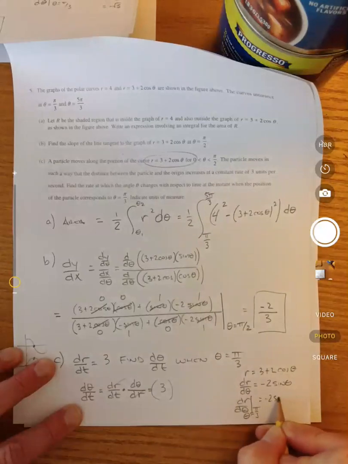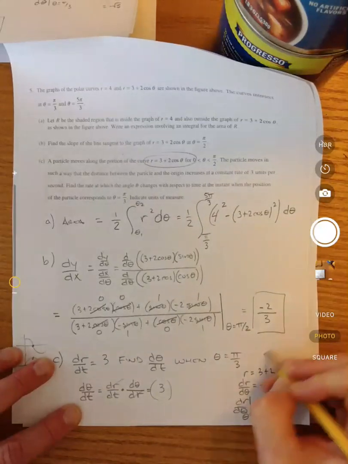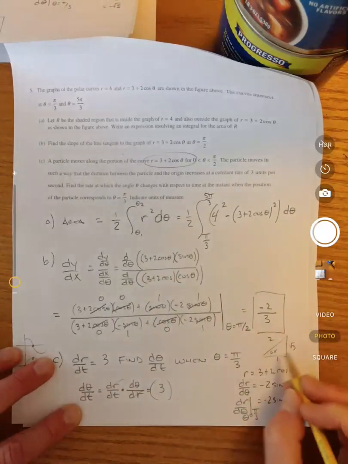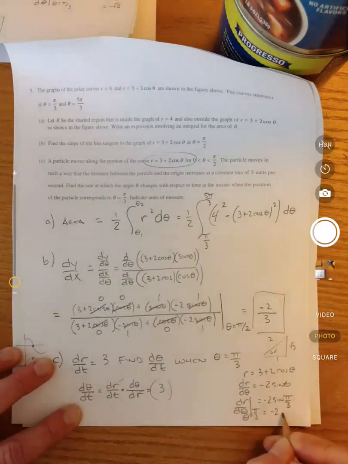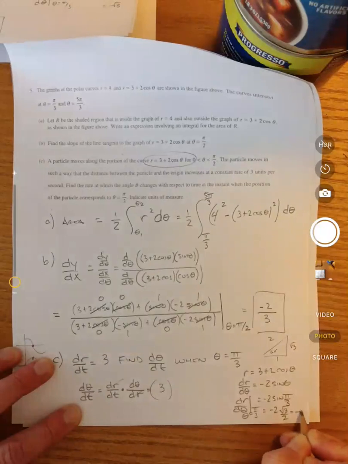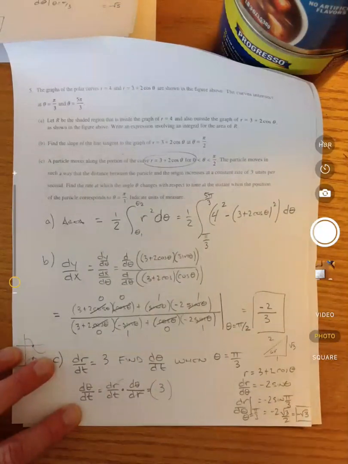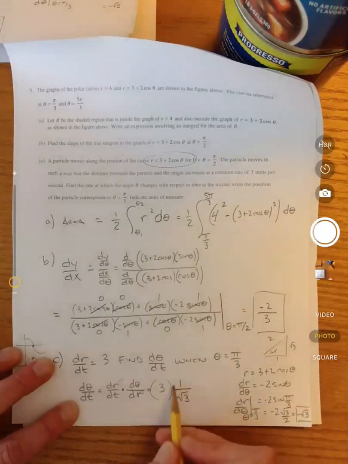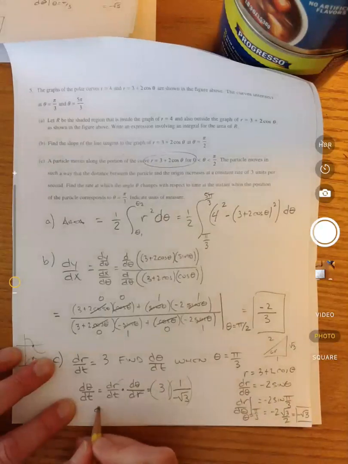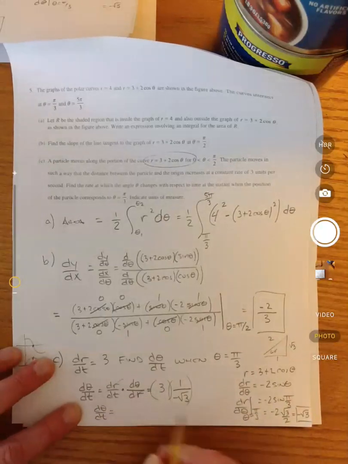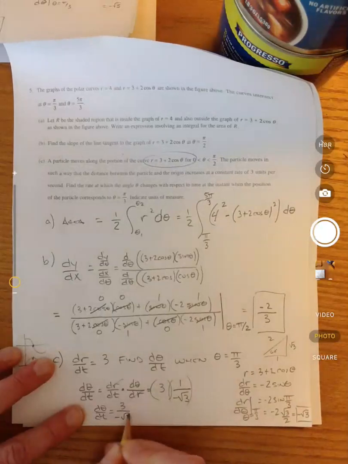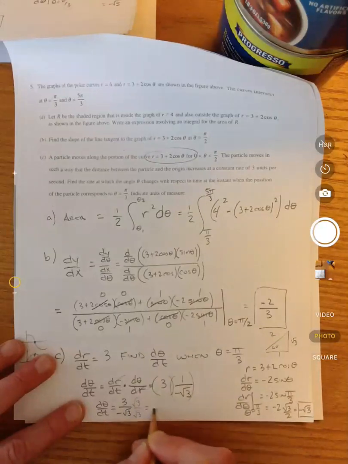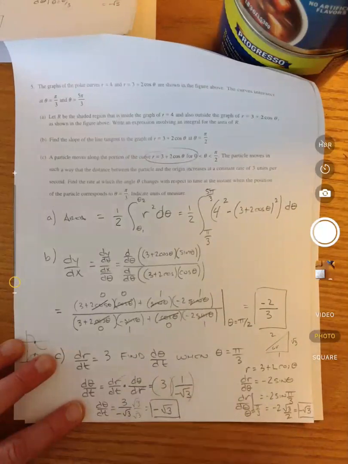So -2 sine pi over 3, quick little triangle, that's 60 degrees. So that's √3, 1, 2, and the sine is √3 over 2. So -2 times √3 over 2 equals negative √3. But we've got to flip it. And so therefore, d theta/dt, the rate at which the angle is changing with respect to time, is 3 over -√3. You could leave the answer like that, but if you rationalize the denominator, you wind up getting -√3 altogether. But that's not necessary.